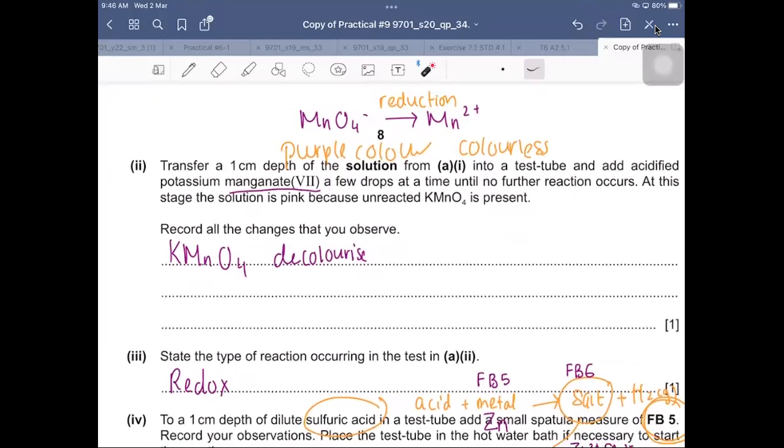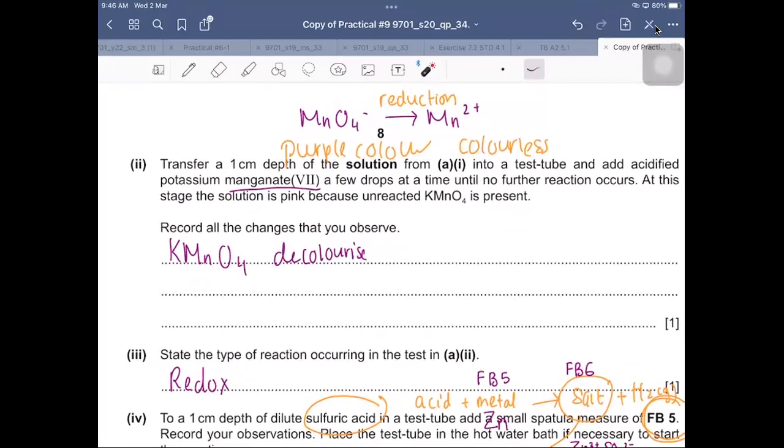Now, the purple color of the potassium manganate is actually due to the MnO4 minus ion, the manganate ion. And the colorless solution is actually of Mn2+. A lot of students think that Mn2+ has color. Mn2+ doesn't have color; it is colorless. And the purple color is usually associated with the MnO4 minus.